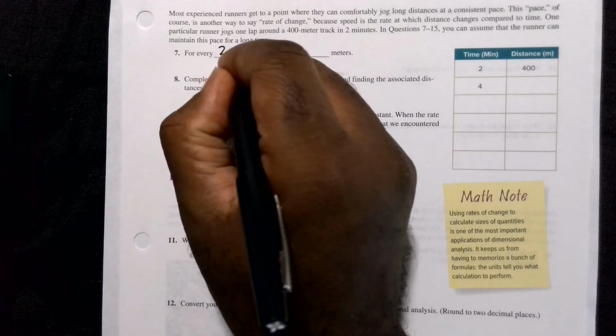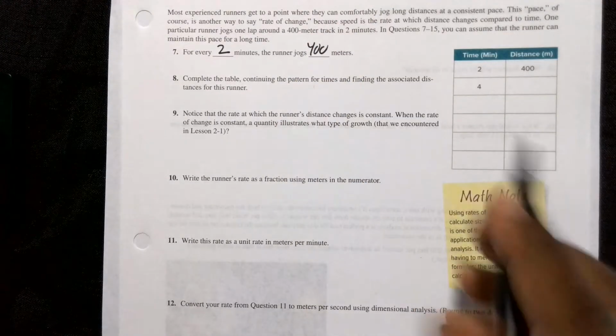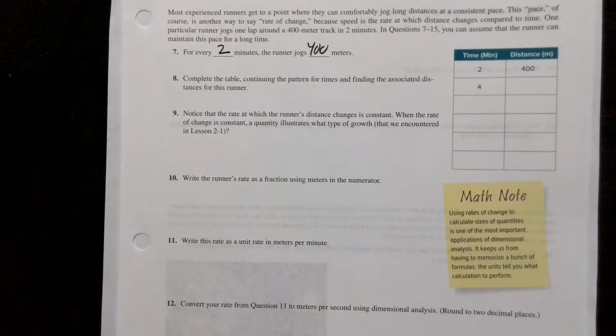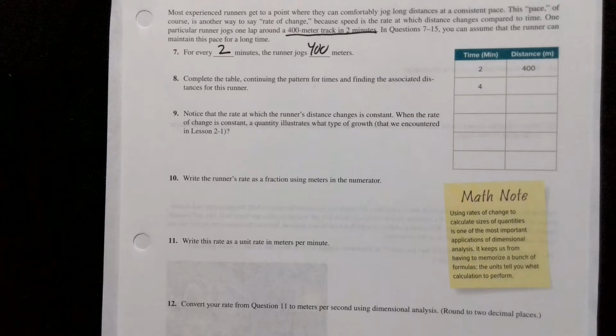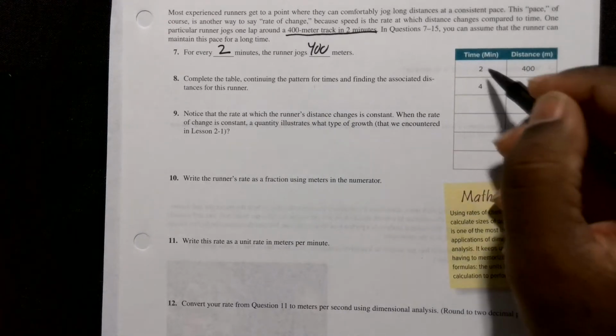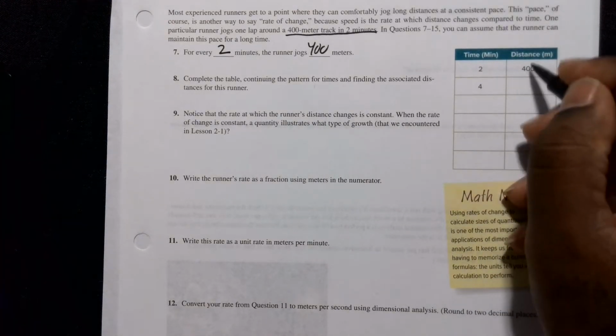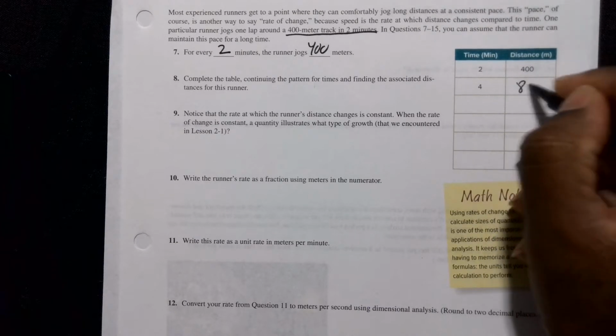So for every 2 minutes, the runner jogs 400 meters, as according to this chart over here. Okay, now, and according to the directions, it says complete the table, continue the pattern for times, and find the associated distances for this runner. So basically what they're saying is this runner is going to keep up the same pace. So let's complete the table. So basically we doubled this time here, we have to double this distance here.